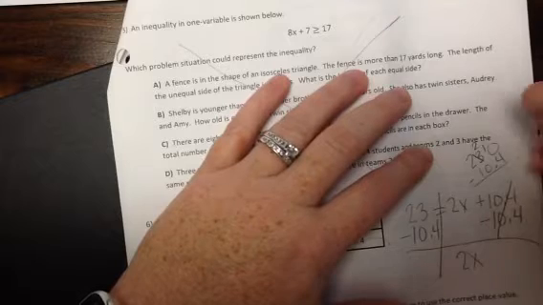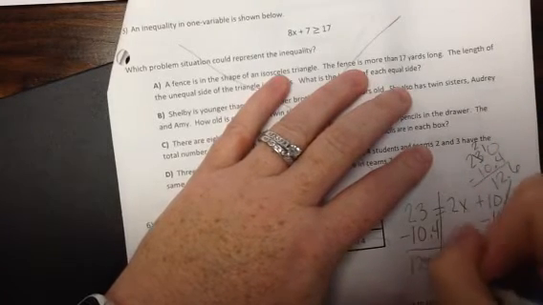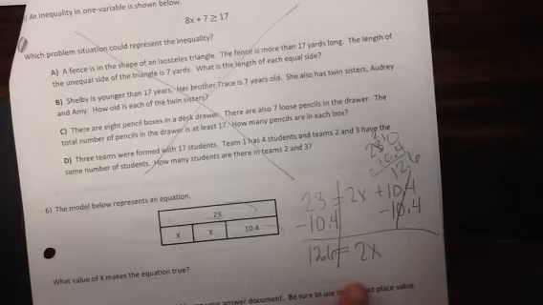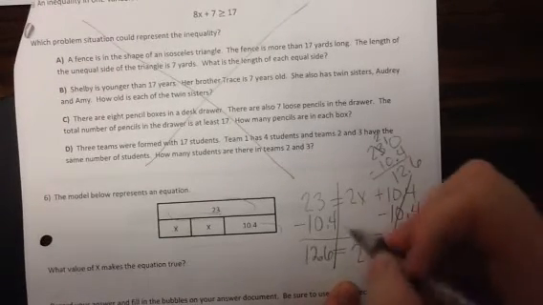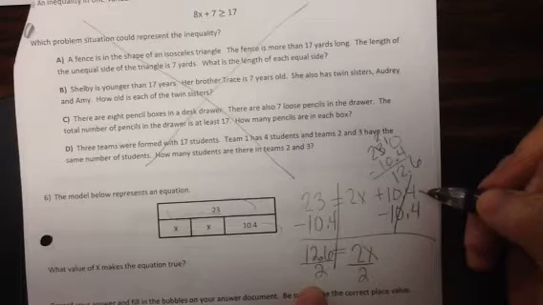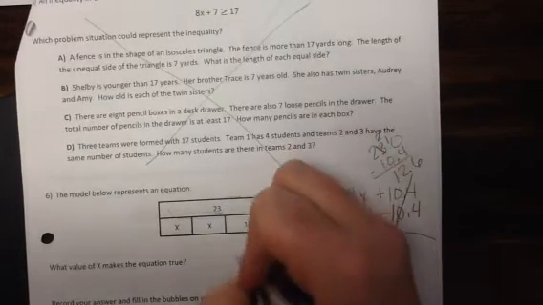10 minus 4 is 6. 22 minus 10 is 12. So I get 12.6 for that. Okay, so I get 12.6 equals 2x. And I'm sorry, you kind of missed some of that. I didn't have it on the video right. Okay, and you're going to divide both sides by 2 because 2 and x are multiplying. So 12.6 divided by 2 is going to be 6.3.